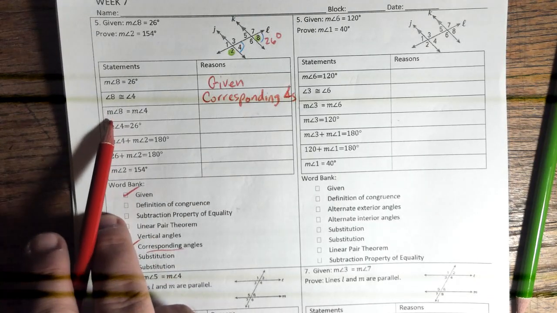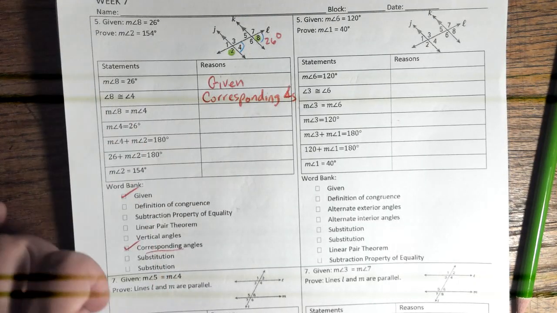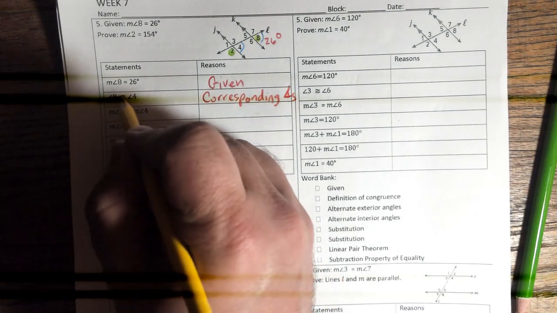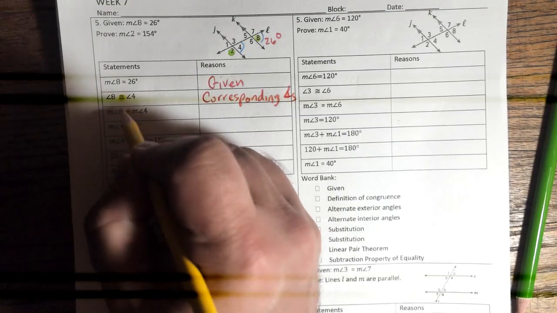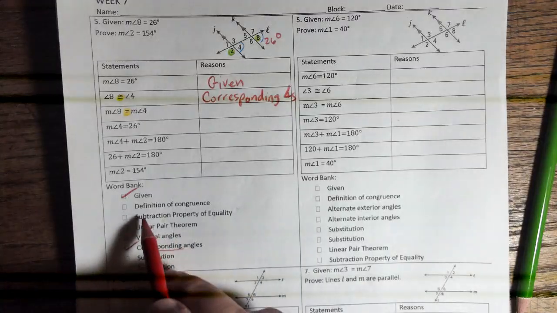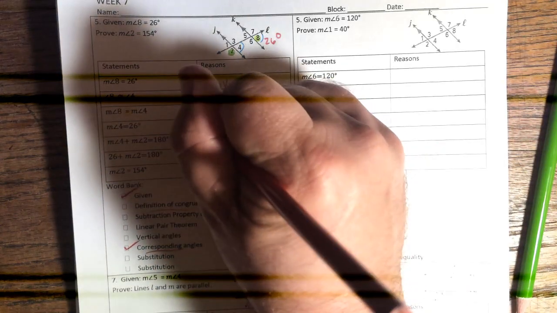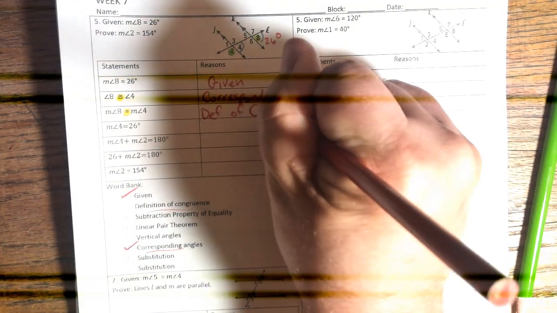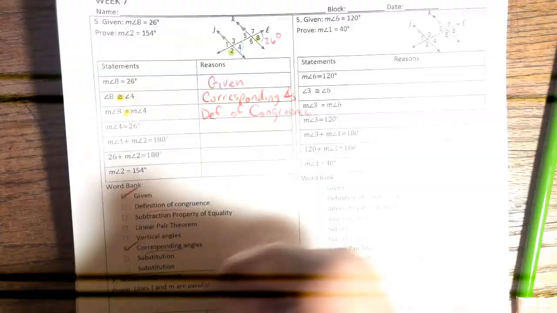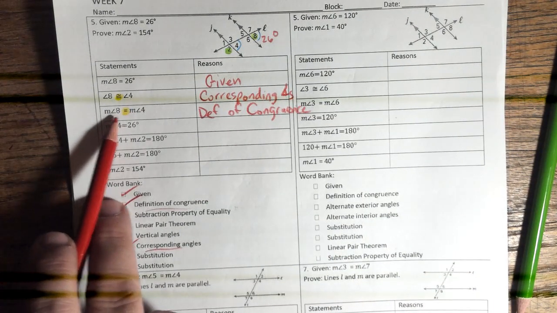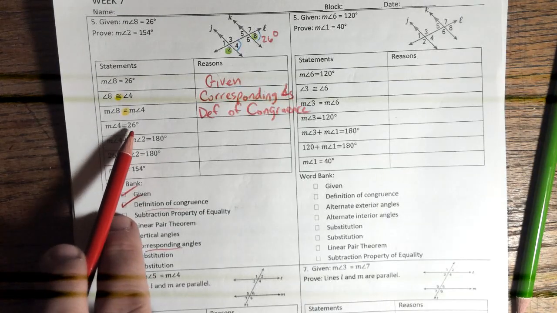Number 3 says that the measure of angle 8 is equal to the measure of angle 4. So we went from 8 is congruent to 4 to 8 is equal to 4. Congruent and equal mean the same thing. So that's the definition of congruence. Then we go to 4 equals 26.